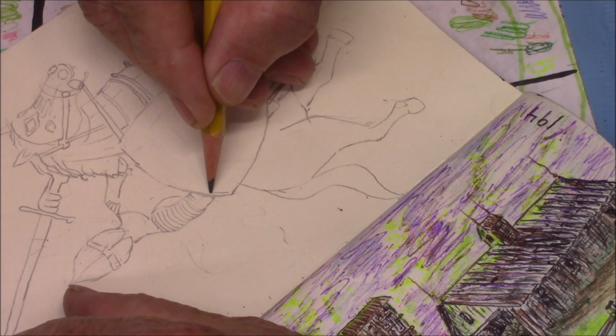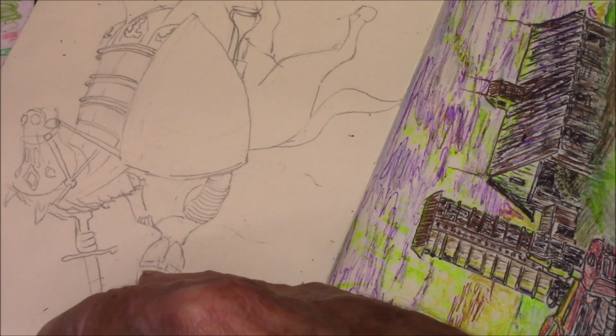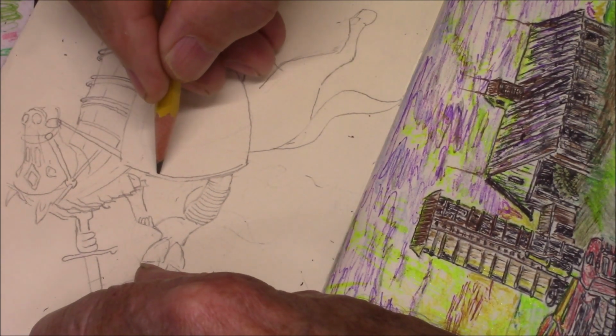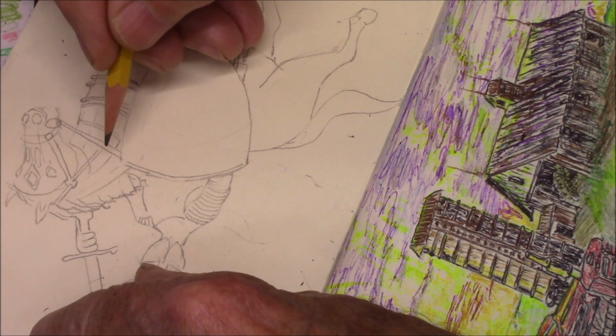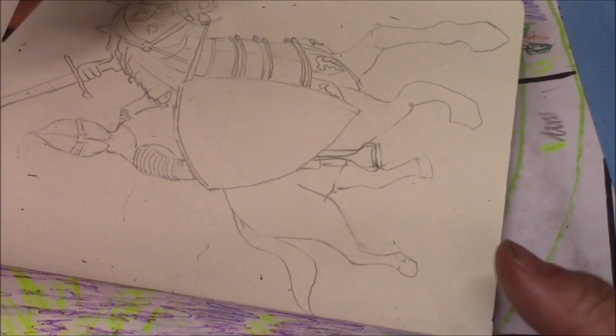We're gonna have another reasonably good drawing that we're gonna mess up with the color.